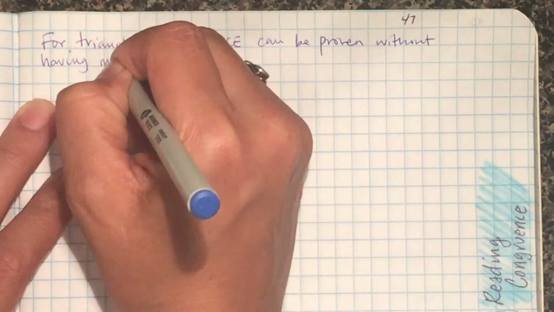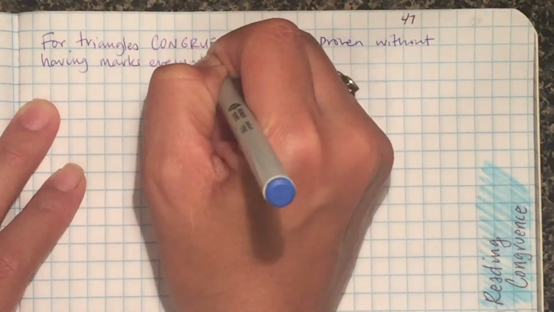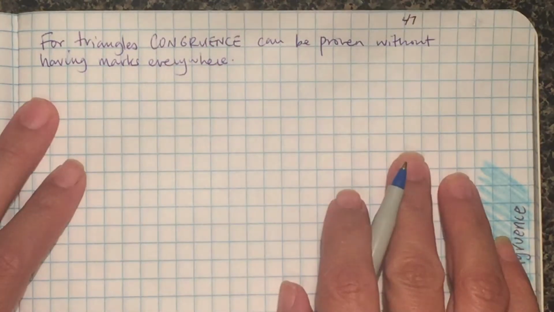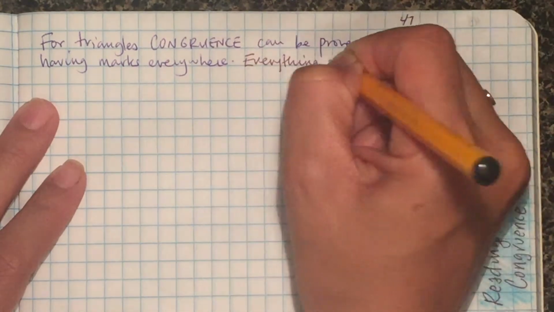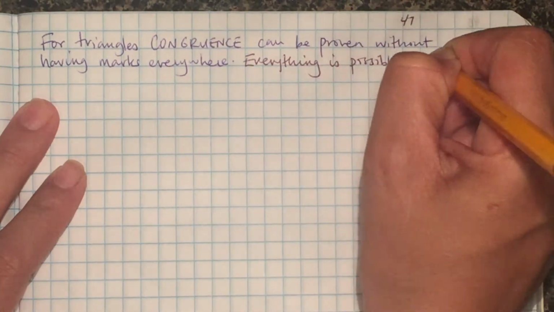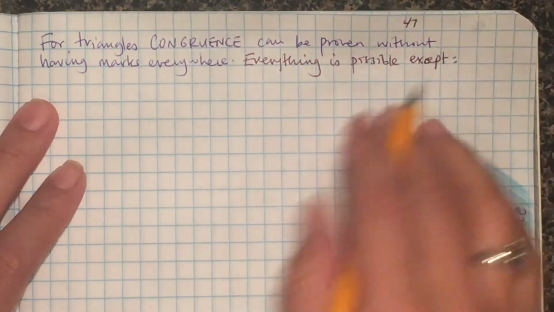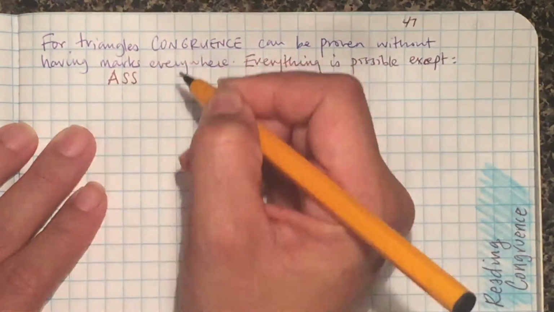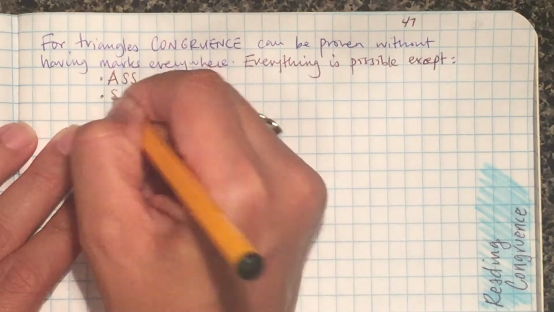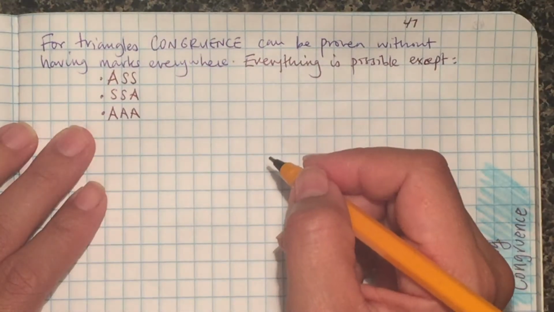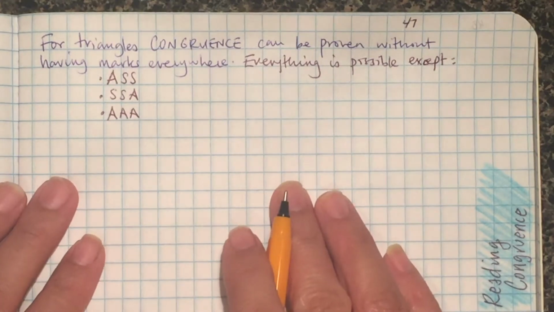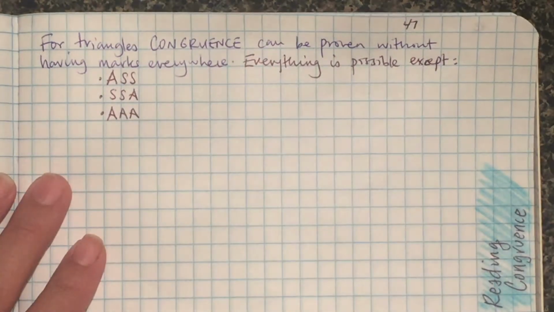What you need to remember is everything is possible except. Everything is possible except. This is a listening check. Put a star by what I'm about to write: the ASSSSA and AAA. Donkey forwards, you know I don't curse, right? So that's donkey forwards, donkey backwards, and AAA batteries.